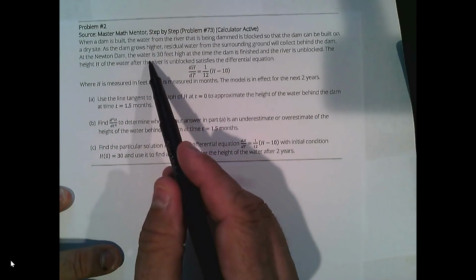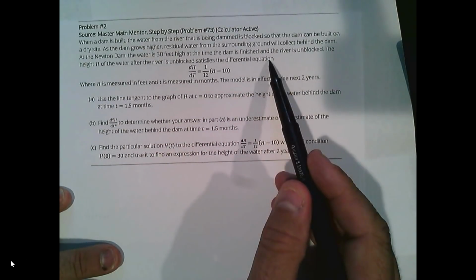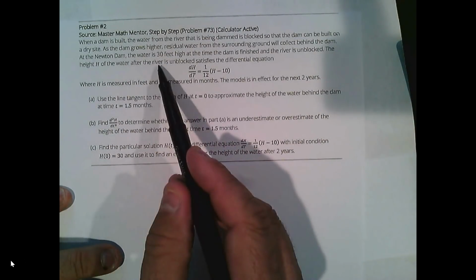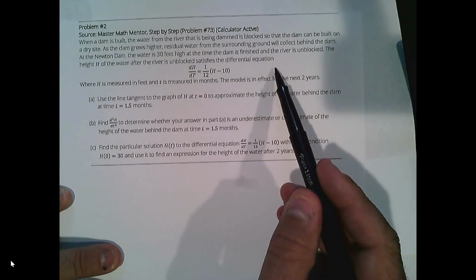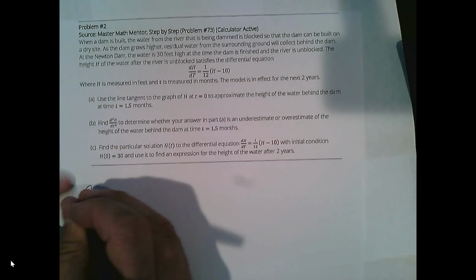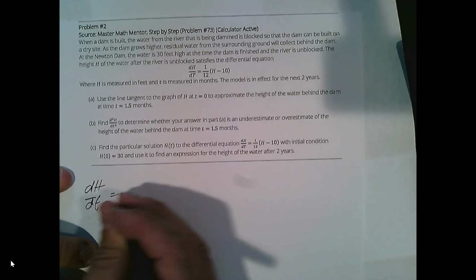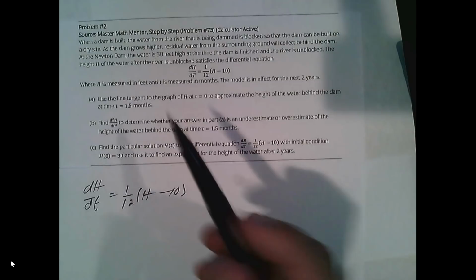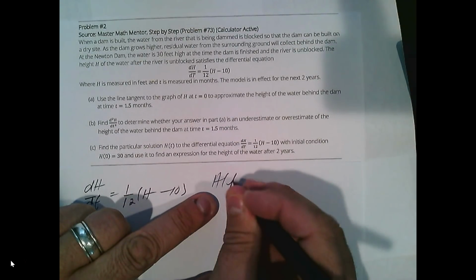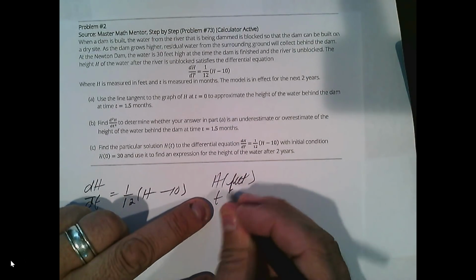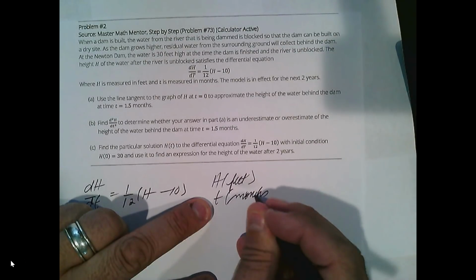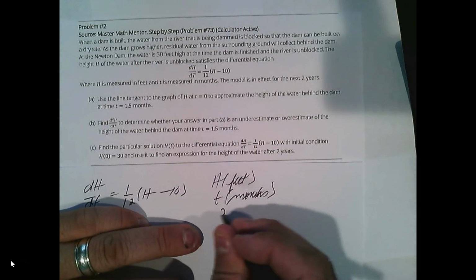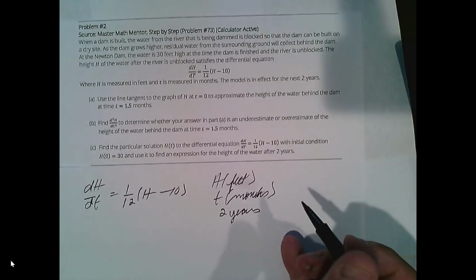At the Newton Dam, the water is 30 feet high at the time the dam is finished and the river is unblocked. Okay? The height h of the water after the river is unblocked satisfies this differential equation: dh dt equals 1 over 12 times h minus 10. H is measured in feet. T is measured in months. Okay, the model is in effect for the next 2 years. Okay, that's going to be important.